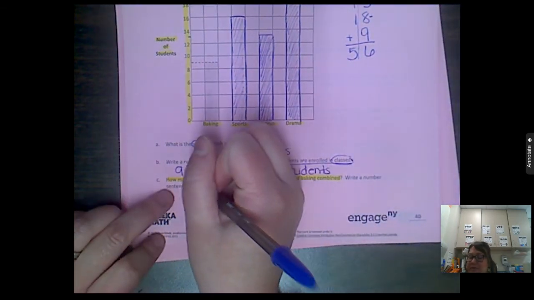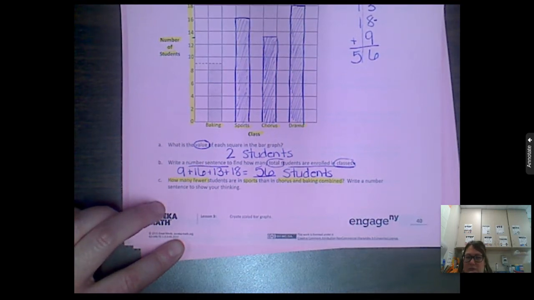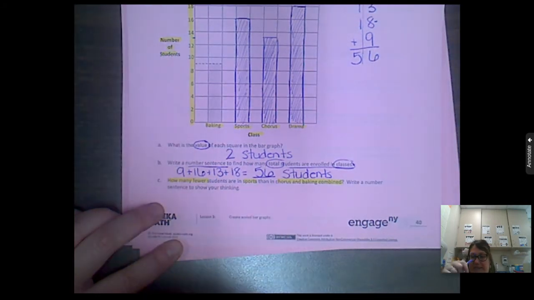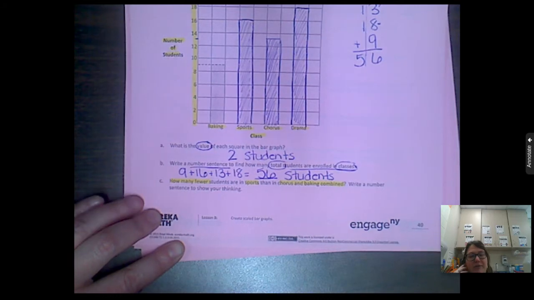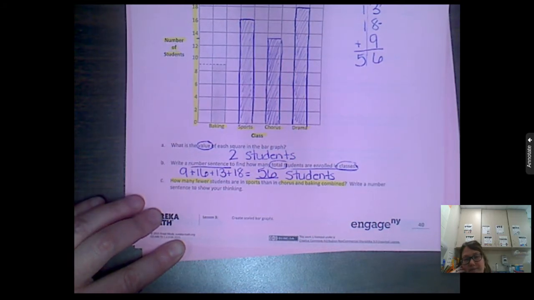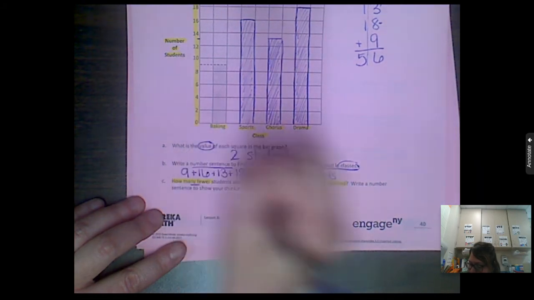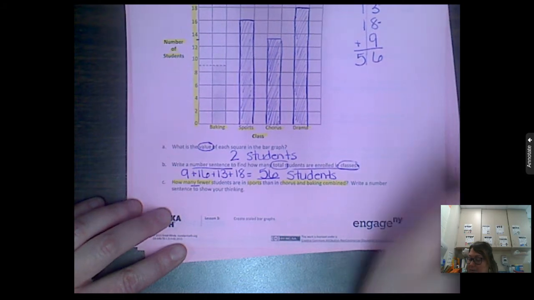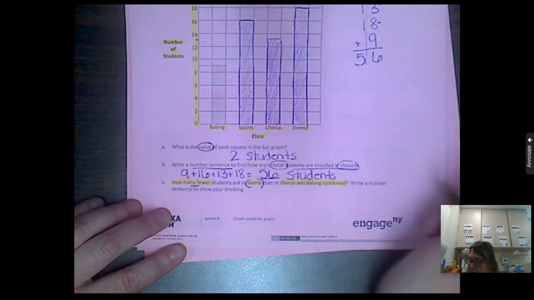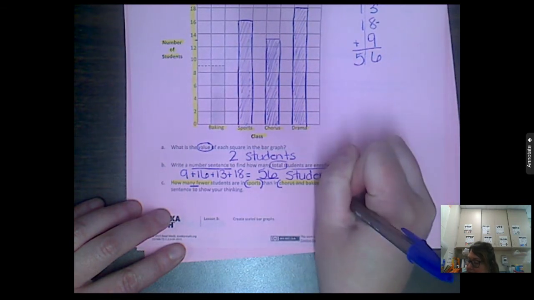So first of all, how many fewer? What does how many fewer tell us that we're going to do? Fewer means less, right? It's going down. So what operation am I going to be doing if it says how many fewer? I'm going to subtract, right? So let's put a minus sign under that to remind ourselves that we're going to subtract there.